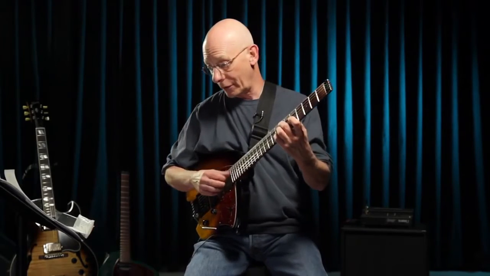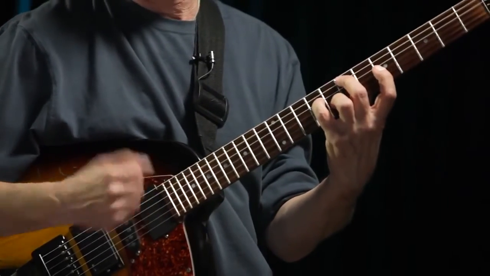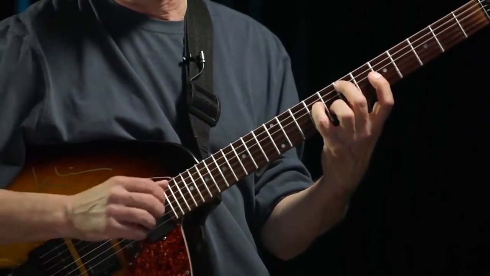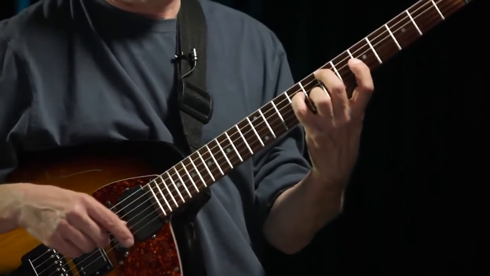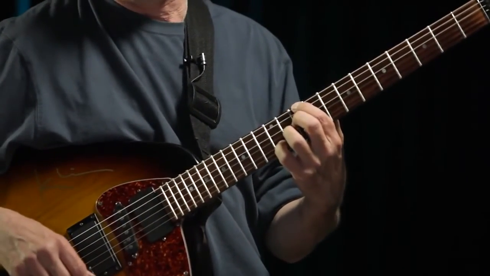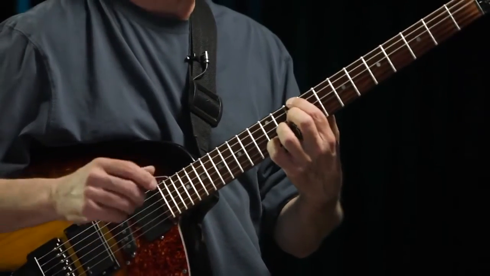Now from this point, the formula says now you're going to go around in fourths from that E. Well, that's just going around the circle of fourths. So after E, what comes after E in the circle of fourths? A. So I decided to play an A minor 9 there. Continuing in fourths, after A comes D, and I'm going to play a D13. So here's what we have so far.